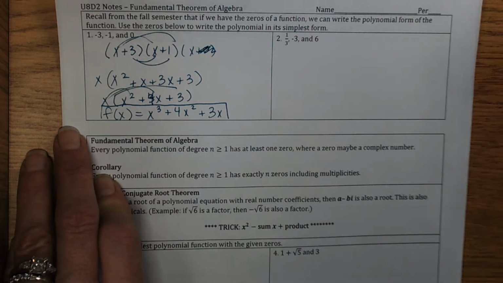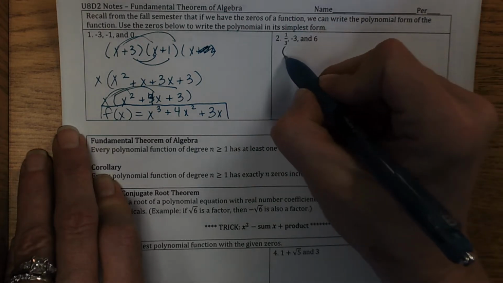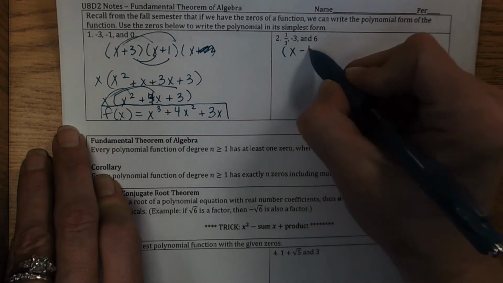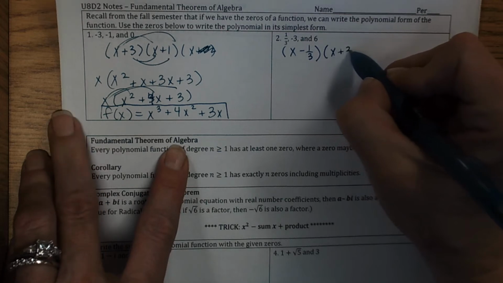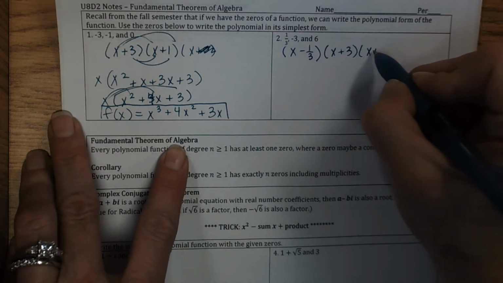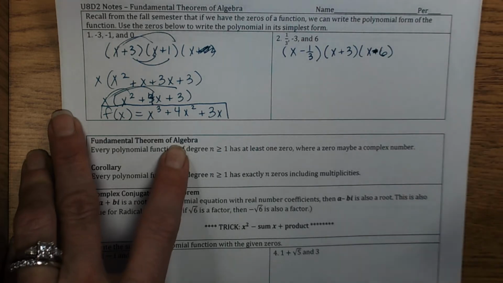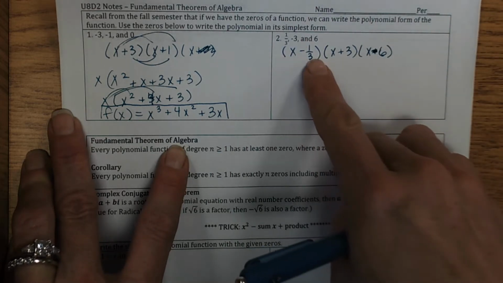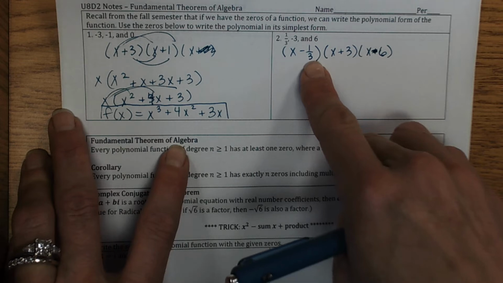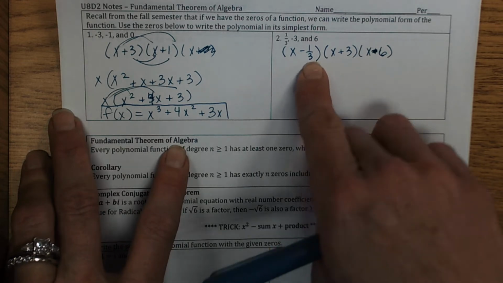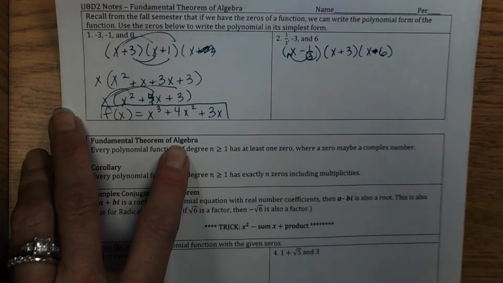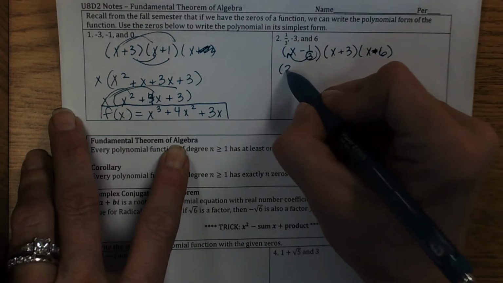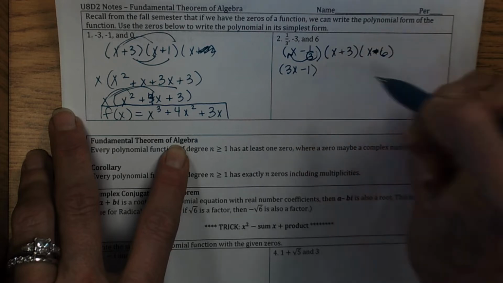Okay, looking at the next one. So we would again change our signs when we put them in. x minus 1/3, x plus 3, and x minus 6. Okay, now remember, this is the way we would write it if we were solving it. But if we need to write it in polynomial form, remember, we would want to swing that 3 up to be the coefficient. So that then I'd have 3x minus 1.